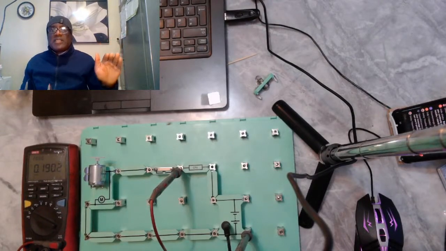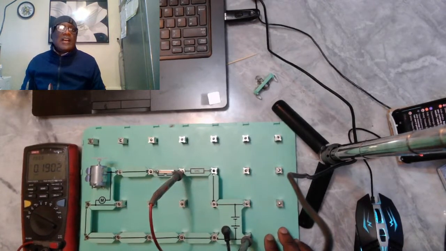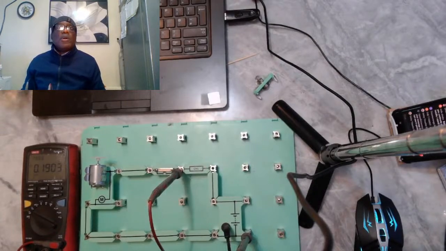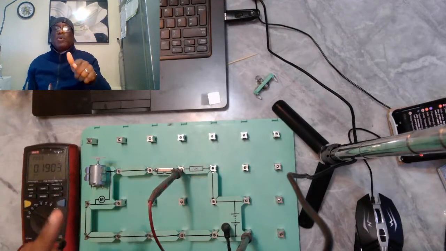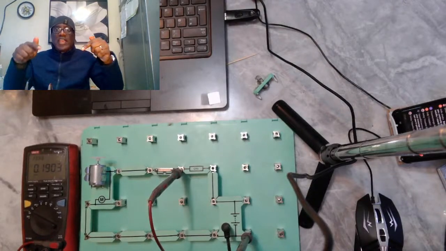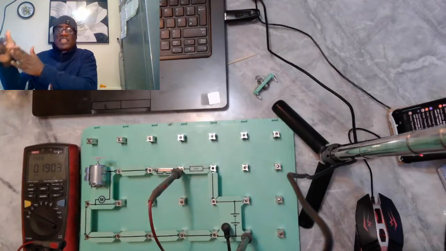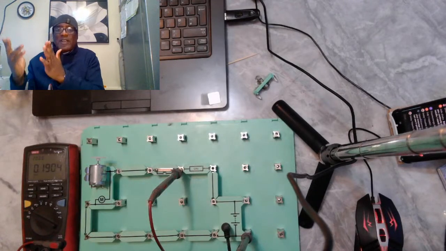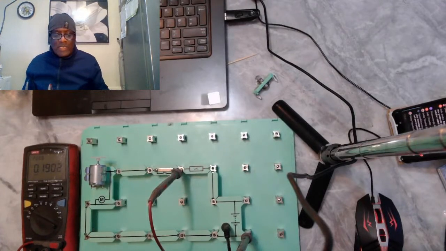It's over limit. Some of the books would say it is over limit or OL. Whenever you see OL, whenever you see 1, then you know that you have an open. But when you check the 2 pins and you see your meter going 0.000, and then it gives you maybe 1.3 or whatever, you know that is not an open. That circuit is actually complete.